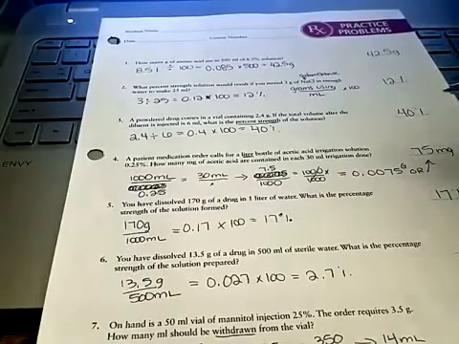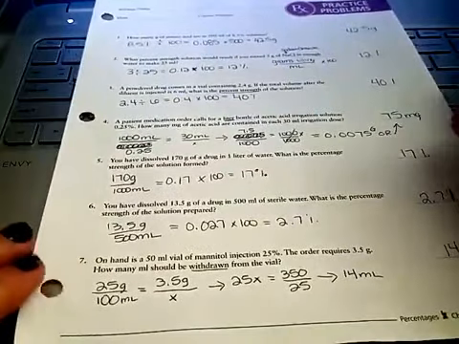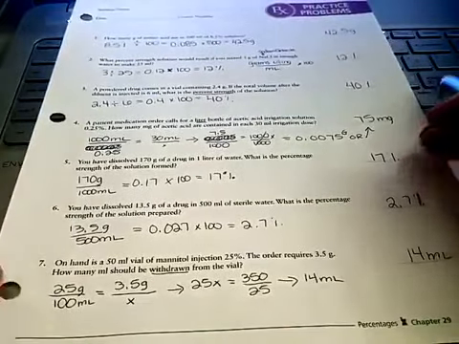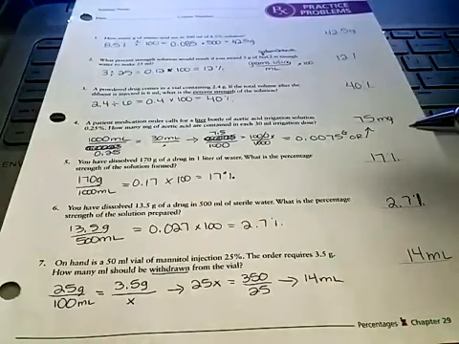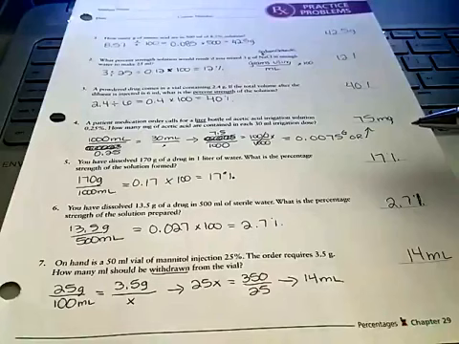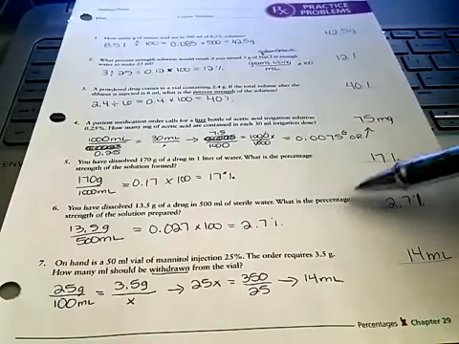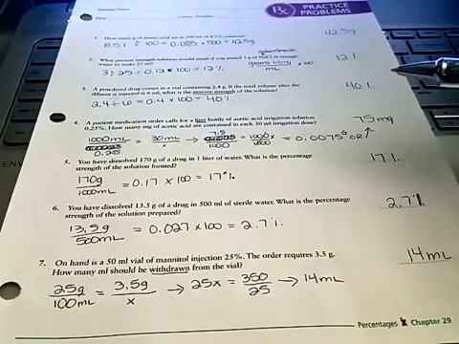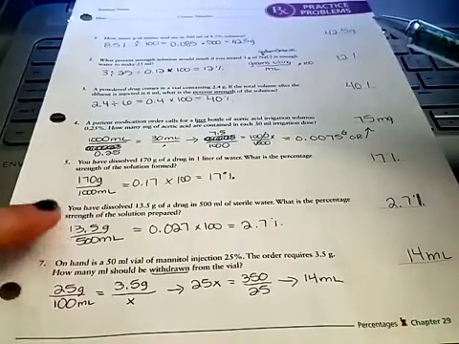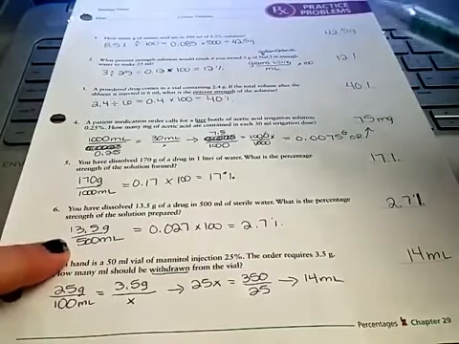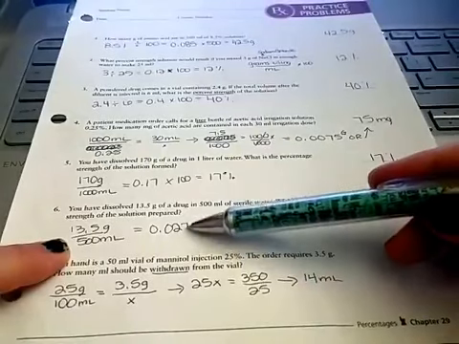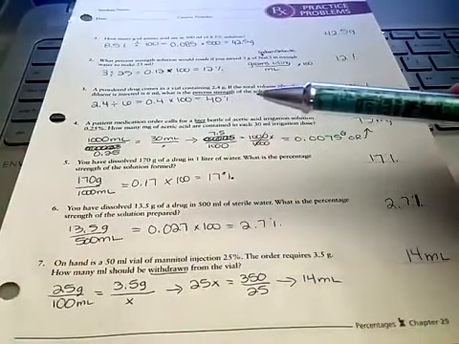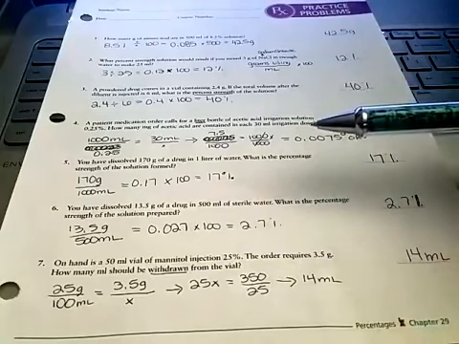Number 6. Make sure you got that. Number 6, you have dissolved 13.5 grams of a drug in 500 ml of sterile water. What is the percentage strength of the solution prepared? Okay, again, 13.5, which is the grams that you're using, divided by the mLs that you're using to get a decimal number. And then you multiply it by 100 to get 2.7%.